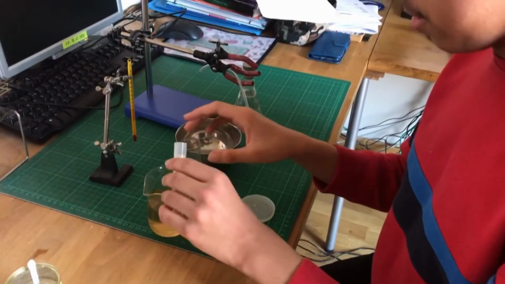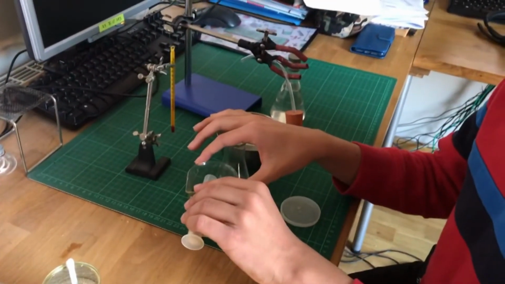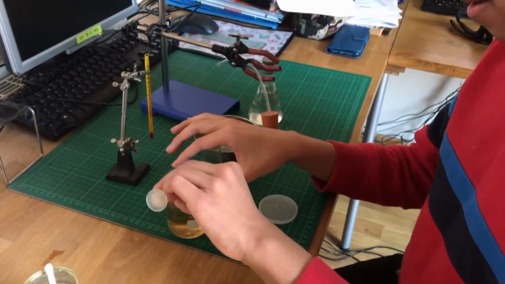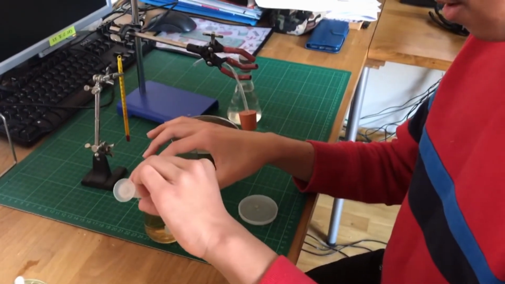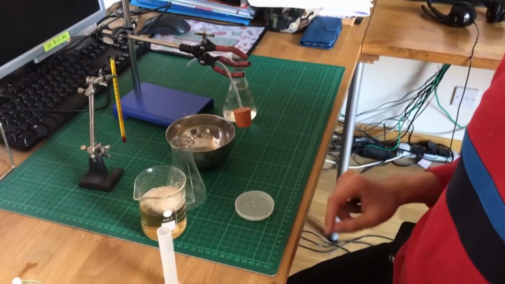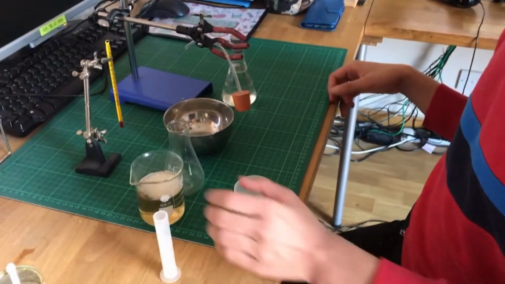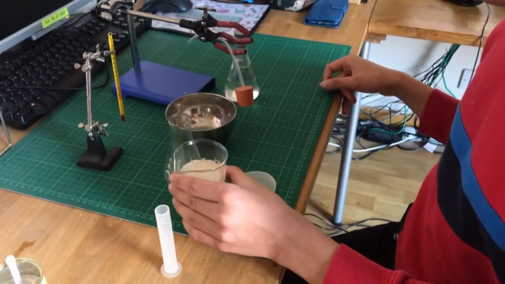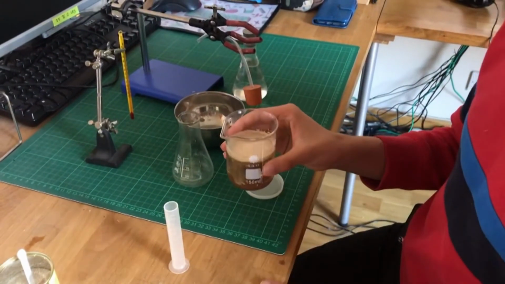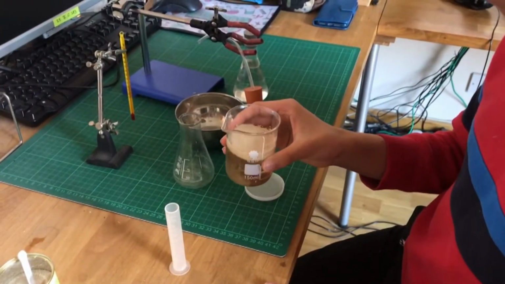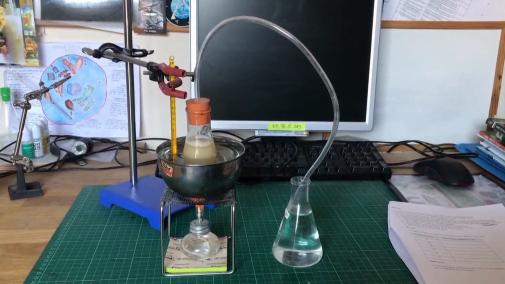We first make the sugar solution by dissolving a teaspoon of sugar or glucose in water. We then add the yeast to the sugar solution, mixing it well. The sugar is the food from which the yeast microbes will produce energy in anaerobic respiration. Now it's time for the actual experiment.